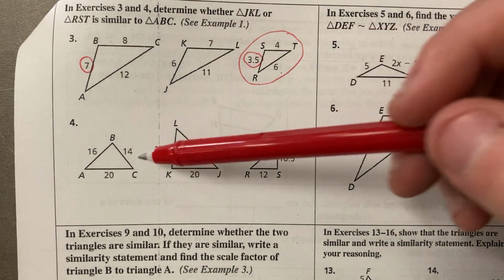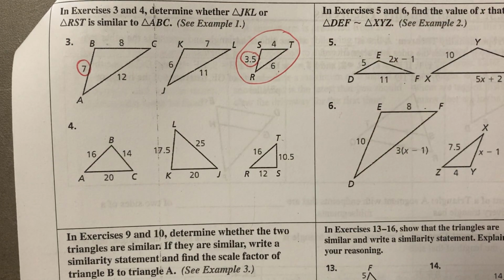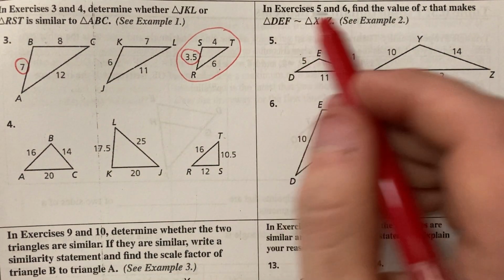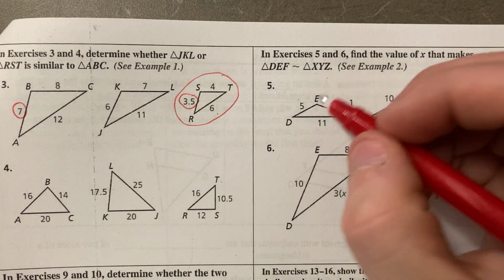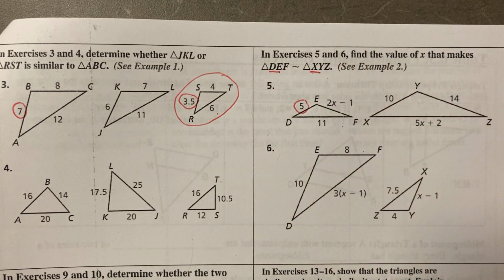All right. Which of these two must be proportional to ABC down here in number 4? Figure that out. All right. Next, it says find the value of x that makes the triangles similar. In order to do that, I need to match some stuff up. So let's see here. DE matches up with XY.